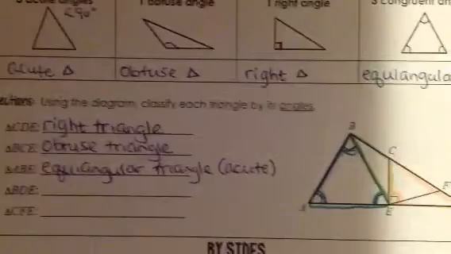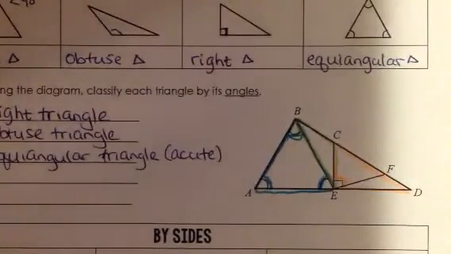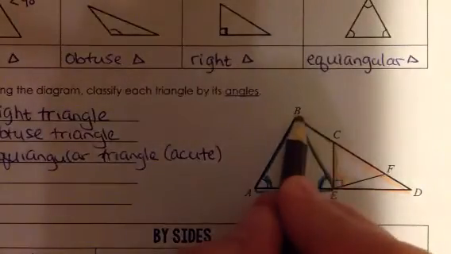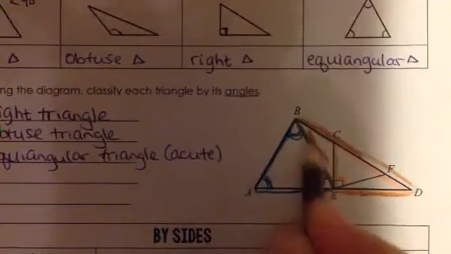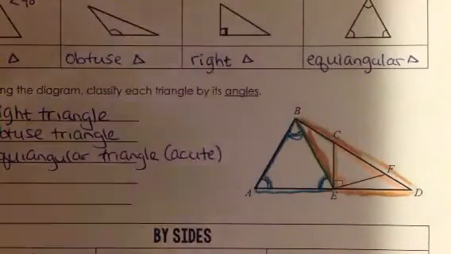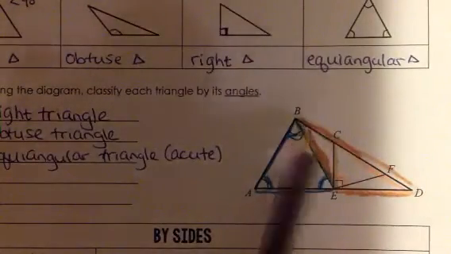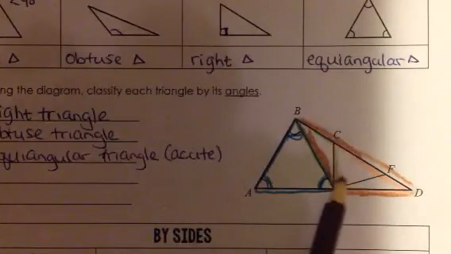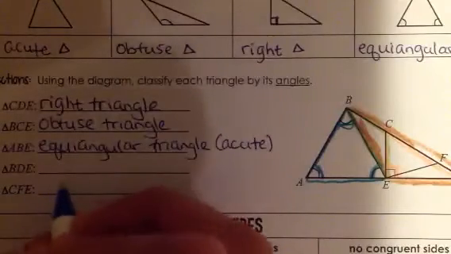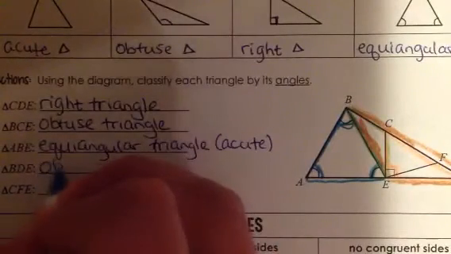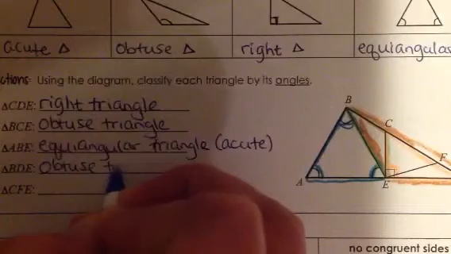Let's look at triangle BDE. So BDE, if I trace from B to D to E, that's right here. Now what I notice is that B is acute, D is acute, but E is obtuse. So since I have 1 obtuse angle greater than 90, I'm going to call that an obtuse triangle.